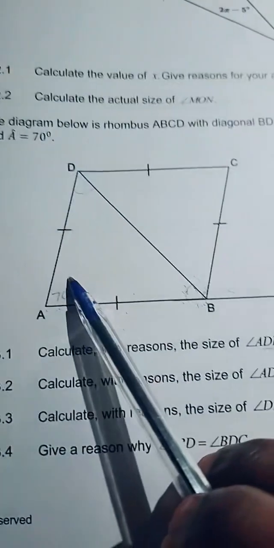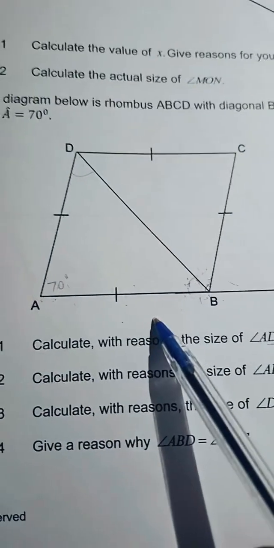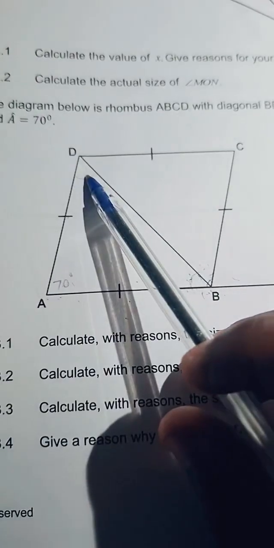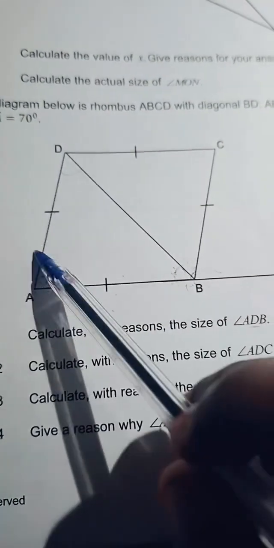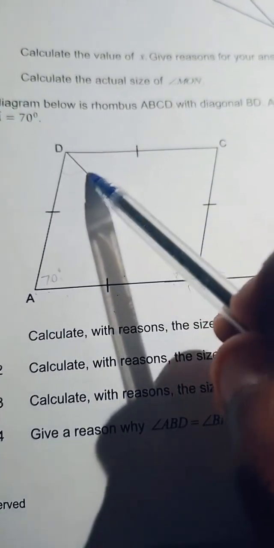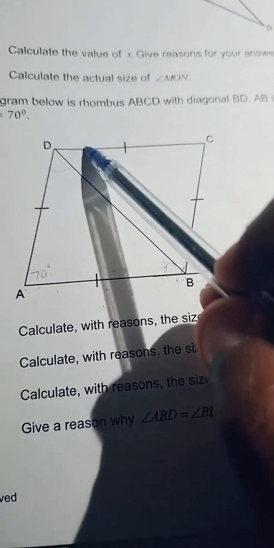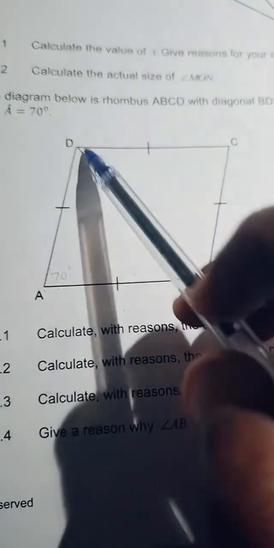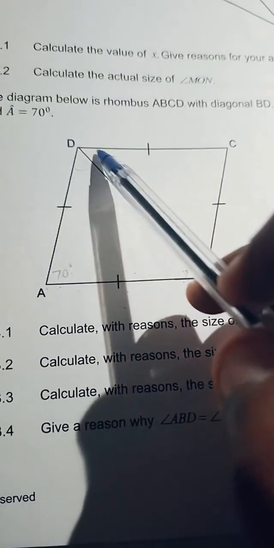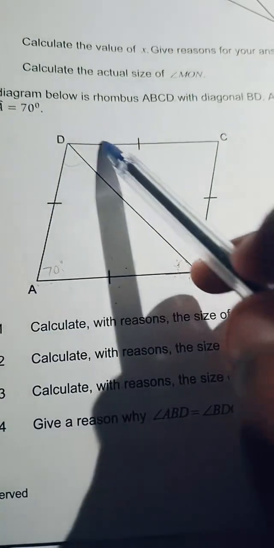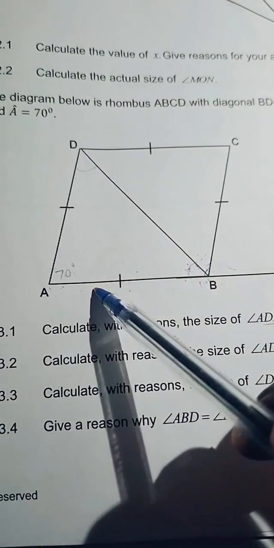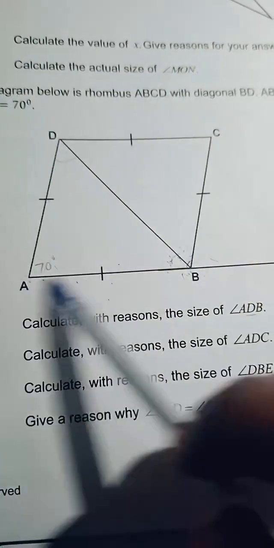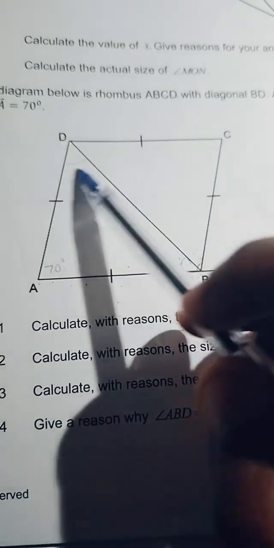Someone else who's looking at this with another set of eyes will see that we have 70, you have 55, but this entire angle and this entire angle is what we refer to as what? We refer to these as co-interior angles. This angle is within two parallel lines, this angle and this angle.